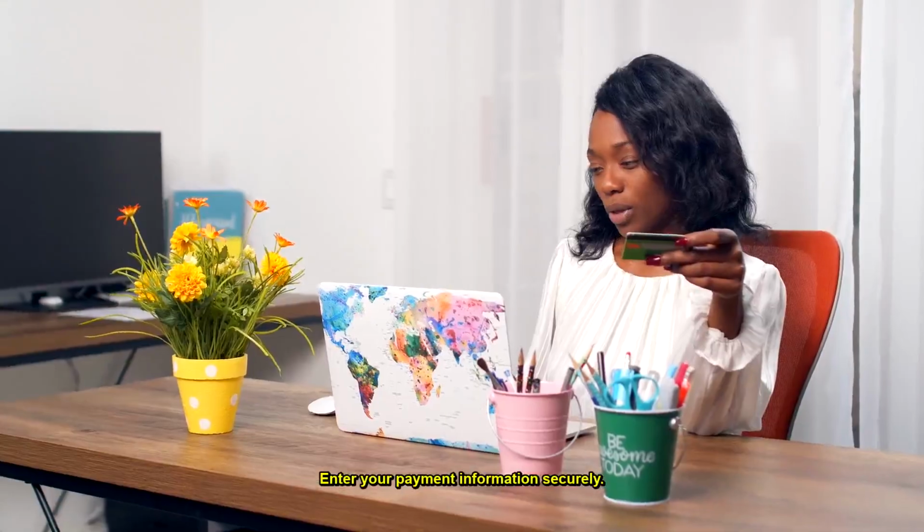Choose add-on channels based on your interests. Enter your payment information securely. Confirm your plan selection to get started.